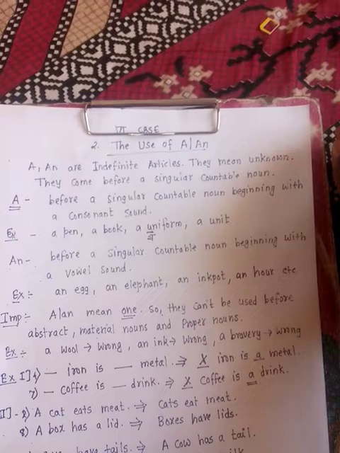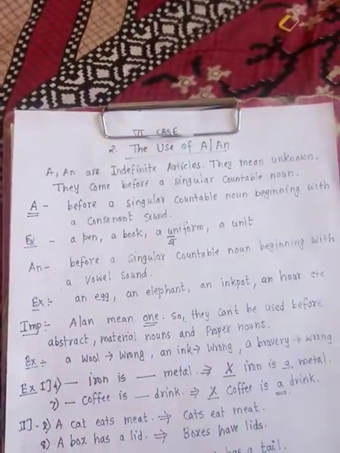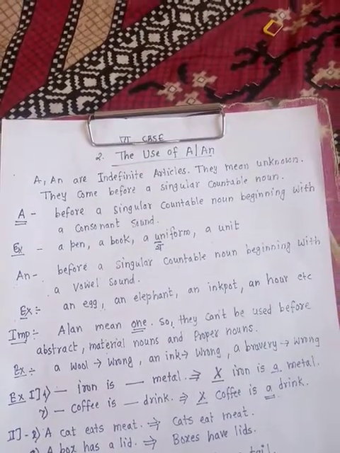Good morning, students. In the last lesson, we studied countables and uncountables, yes, nouns which can be counted and the nouns which cannot be counted.